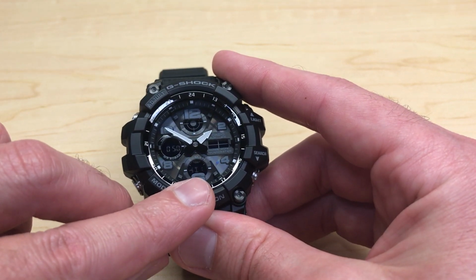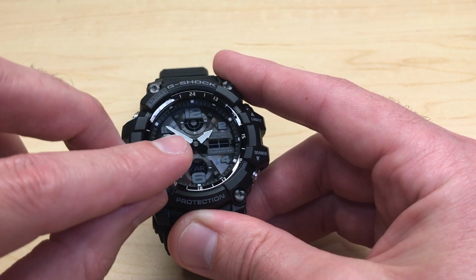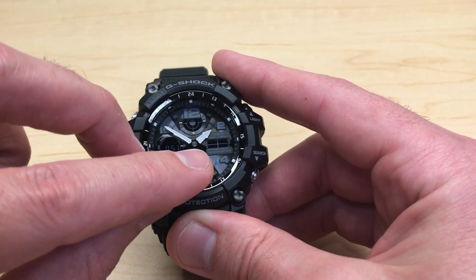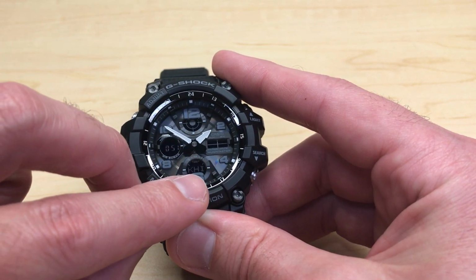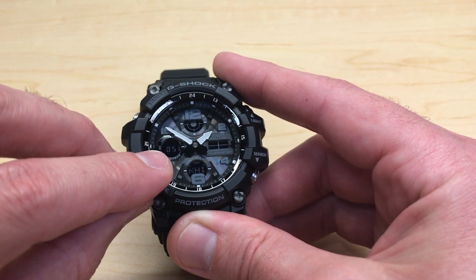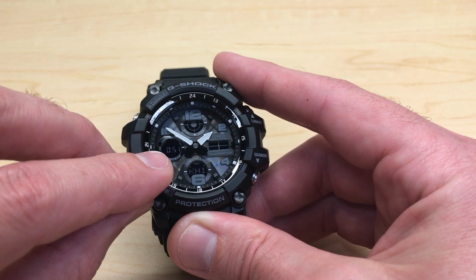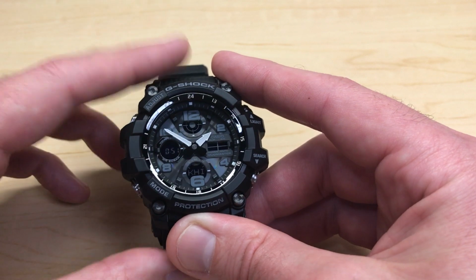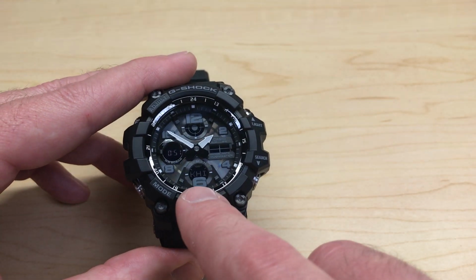WT will take us to world time, and it's really pretty simple. Your analog time will always be your current time, and then you will see a city code down here in the middle, and you will see a digital time display, and your digital time display will show the world time that you are viewing.